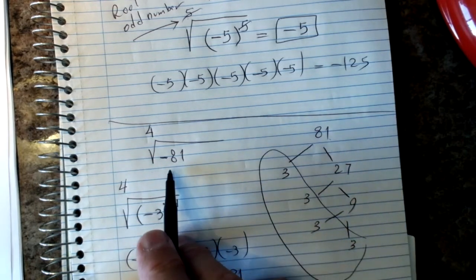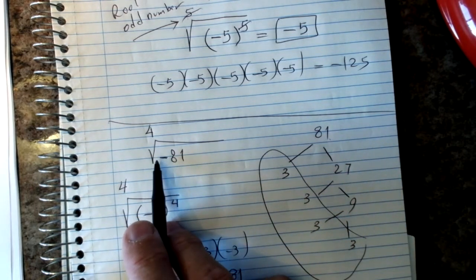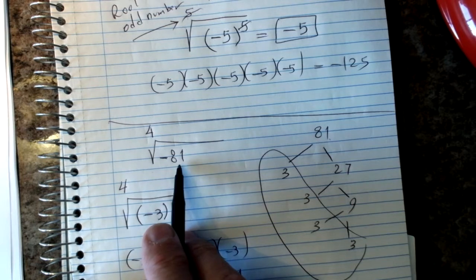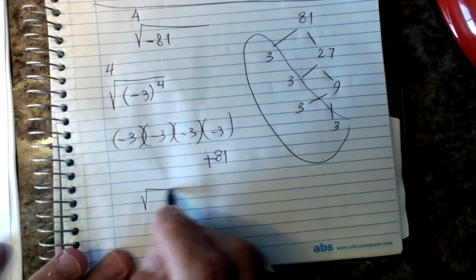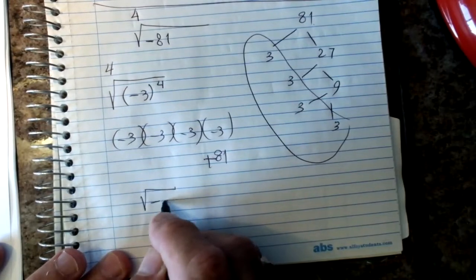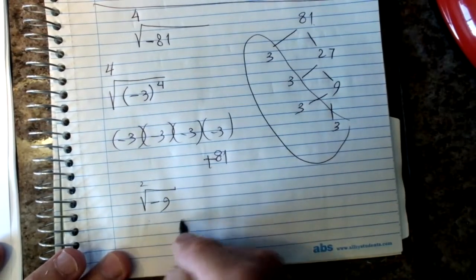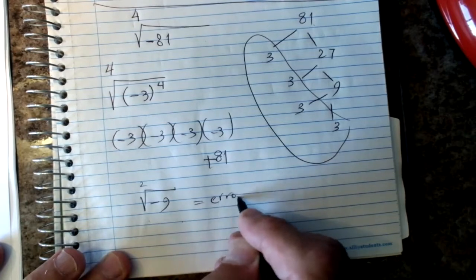Let's just use our calculator. Is it right? 4th root of minus 81? No, calculator would give you undefined or error. Let's think of the simple example. Look, use your calculator and just try to find a square root of minus 9. Calculator would give you error.